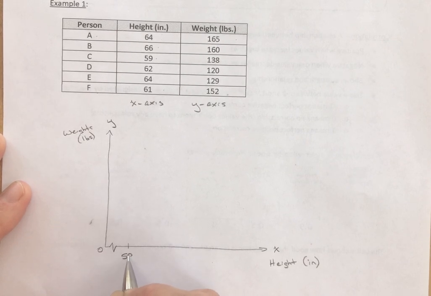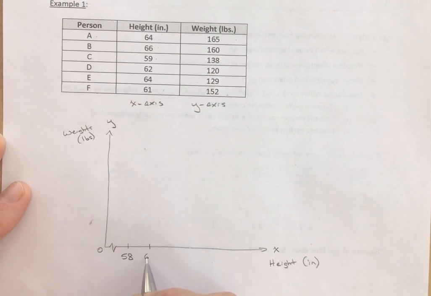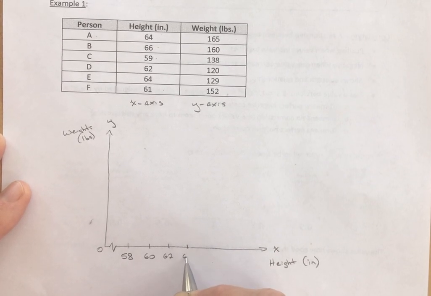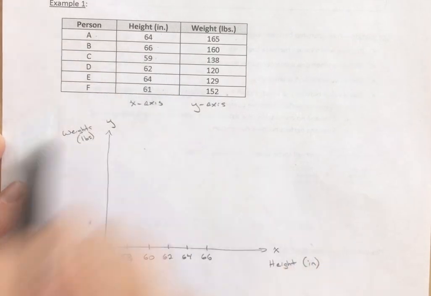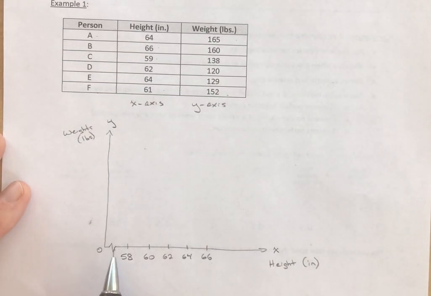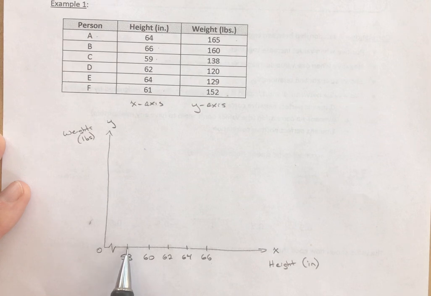So we'll put 58 in here, and then we'll go over and we'll do this by 2s. 60, 62, 64, and of course 66. I think that covers us. So this little mark here is telling us that between here and 58 is not really 58 units, because these are each 2 units. So we're just kind of collapsing that because it doesn't have any meaning.